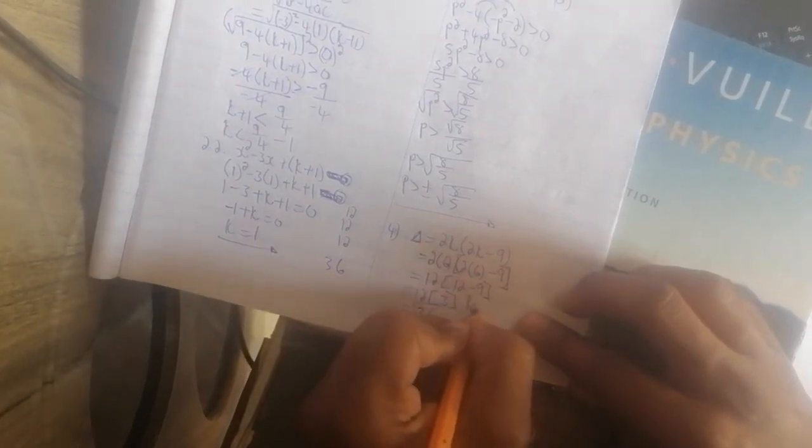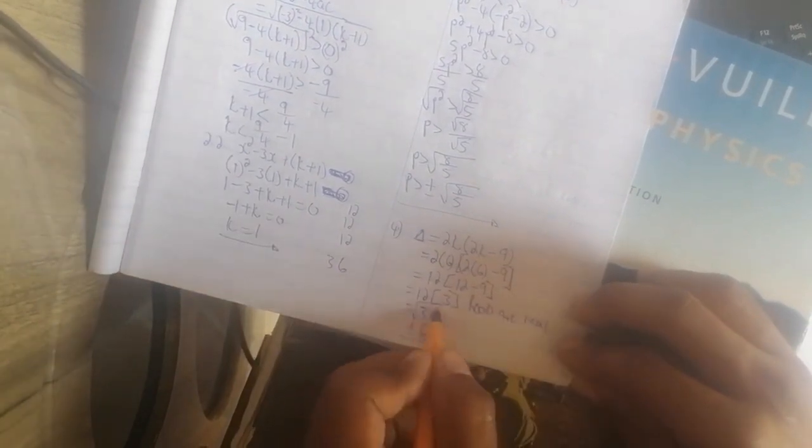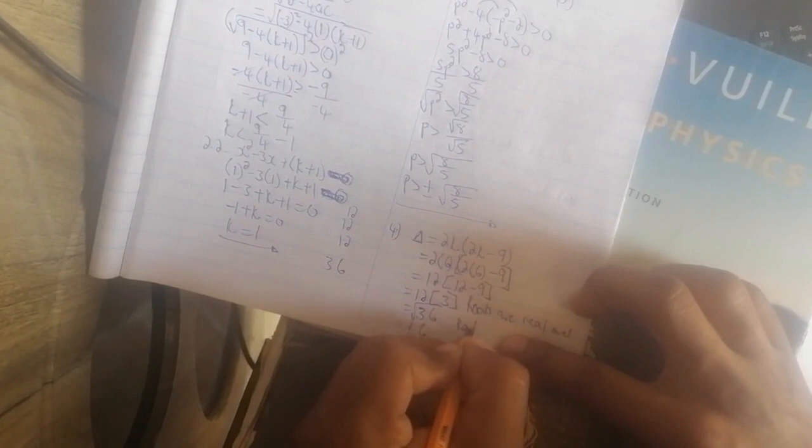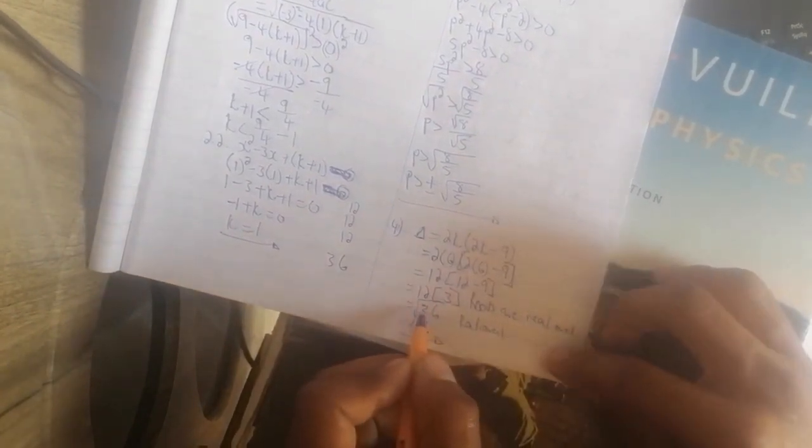So the roots, the square root of 36 is 6. So the roots are real, because this is a real number, and rational, because this 36 is a perfect square. So the roots are real and rational. That's exactly what is happening here.